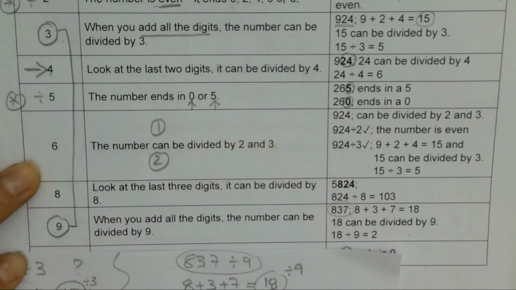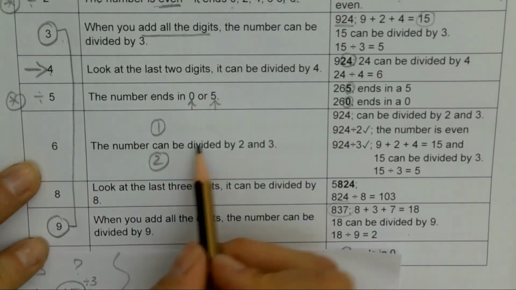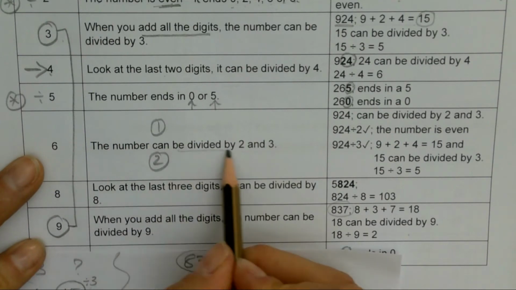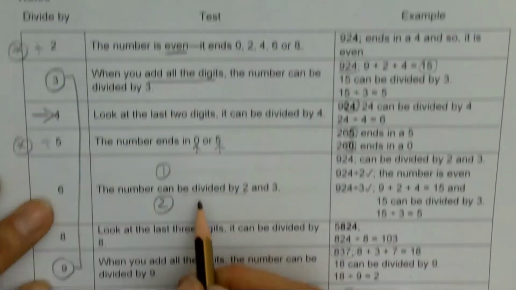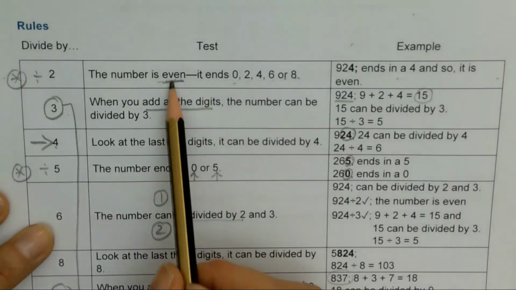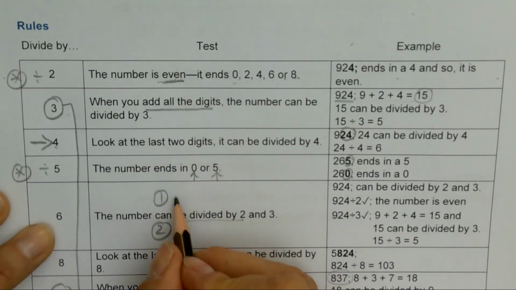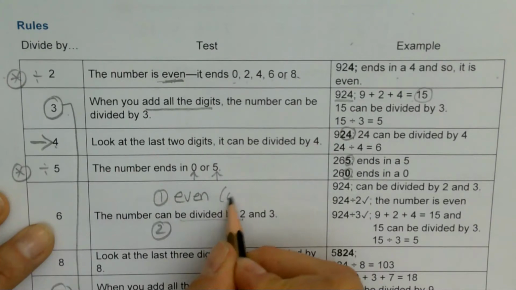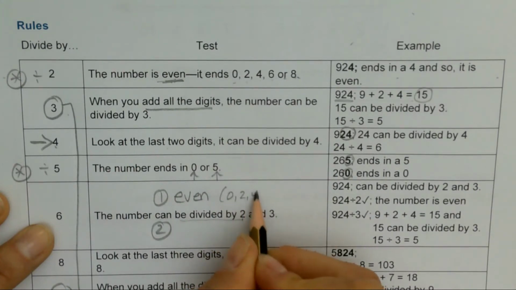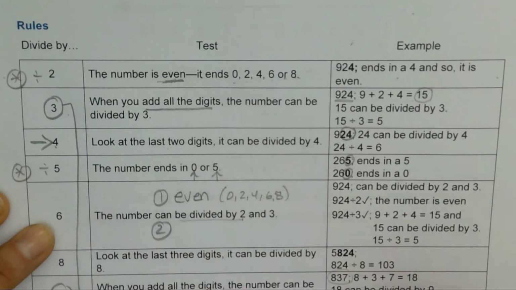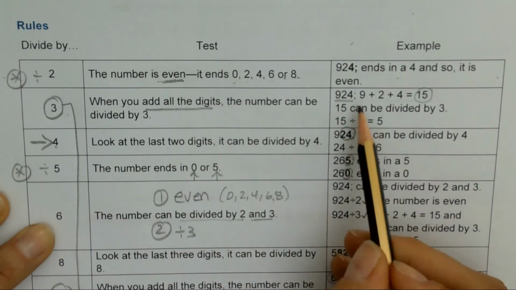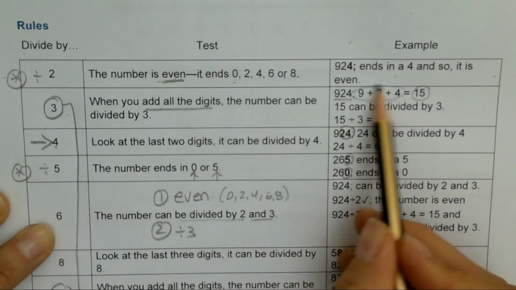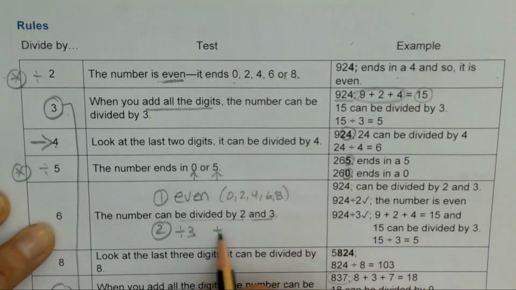If you want to know if something's divisible by 6, first you have to say, is it divisible by 2? So when something's divisible by 2, it has to be even. So you have to check, is the number even? That means, does it end in 0, 2, 4, 6, or 8? And then you have to check and see if it's divisible by 3. And when you check to see if something's divisible by 3, you just add everything up and divide by 3. So let's check.